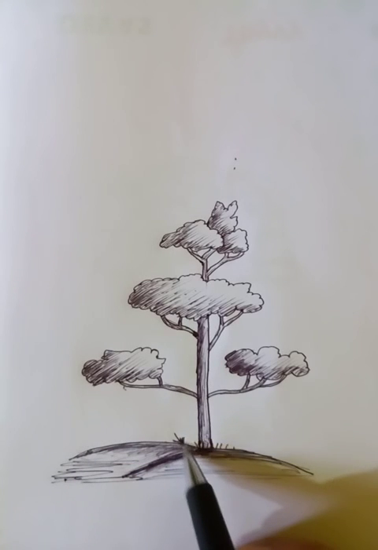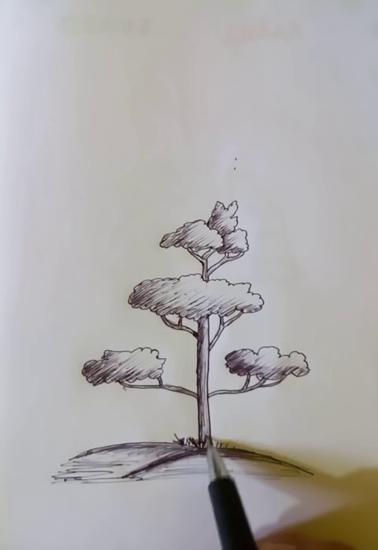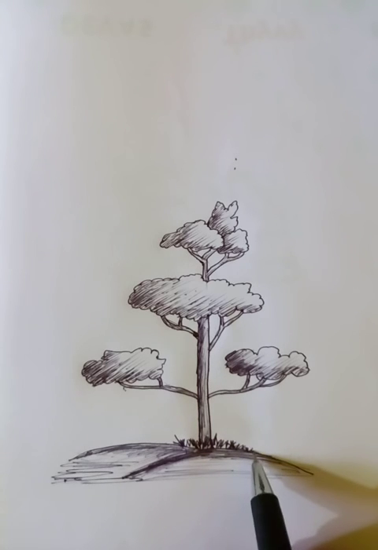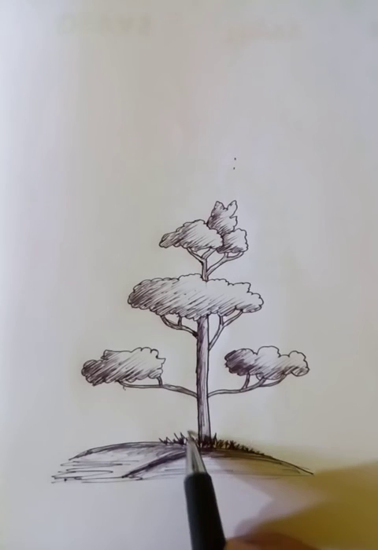And a little grasses here. Grasses are visibly pleasant, merging with nature.